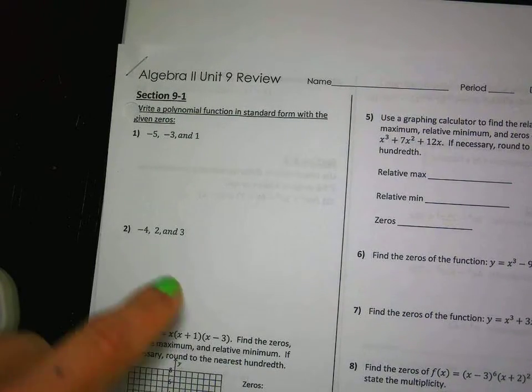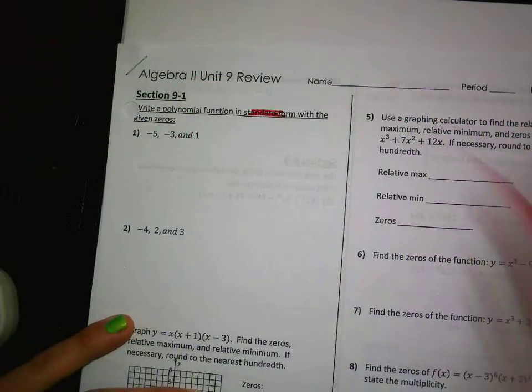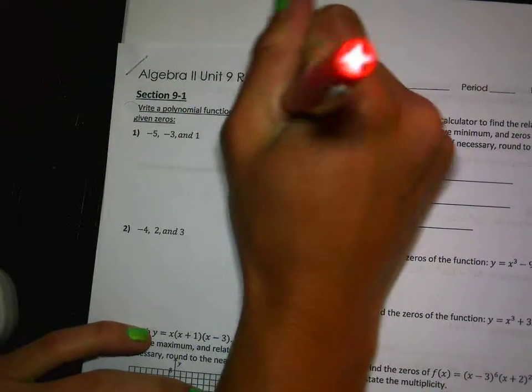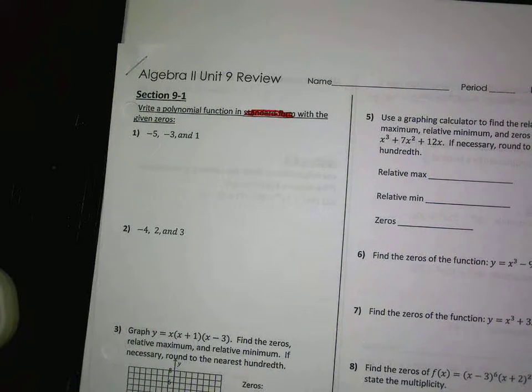So for this first part, 9-1, I did take the standard form directions off the test to make it a little bit easier and shorter for you. So all you have to do is write a polynomial function. You can do it in standard form, that's fine.